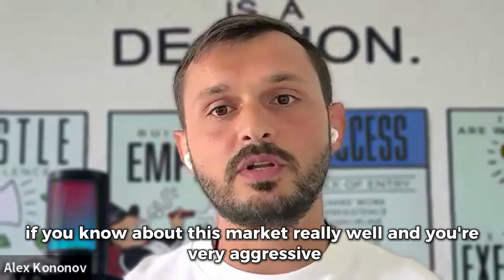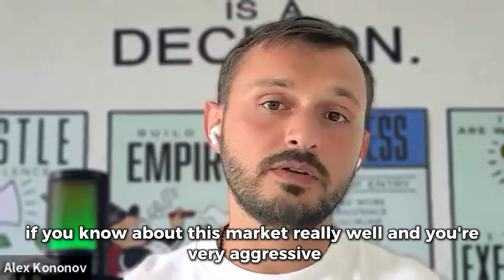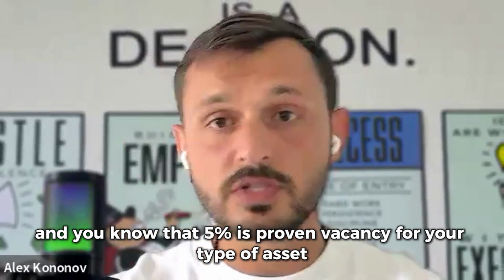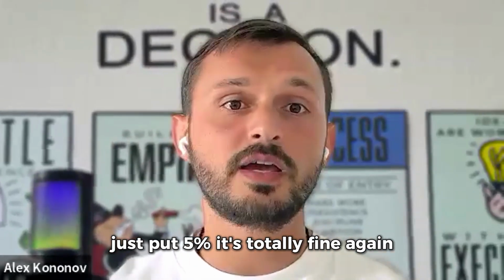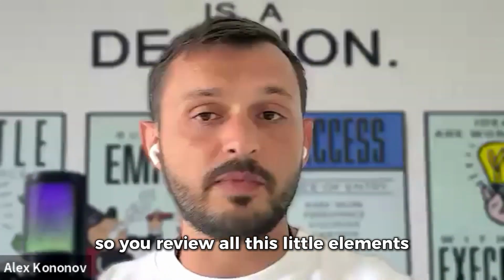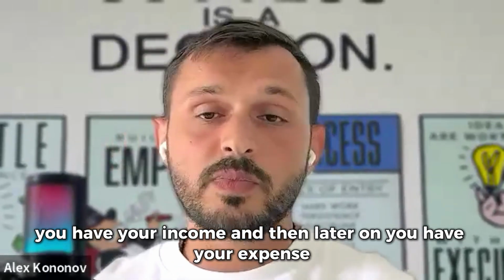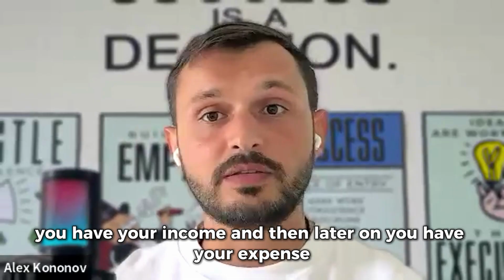If you know this market really well and you're very aggressive, you know that 5% is proven vacancy for your type of asset, just put 5%. It's totally fine. Again, it's your unique underwriting. So you review all these little elements. You have your cap rate, vacancy, you have your income, and then later on you have your expenses.